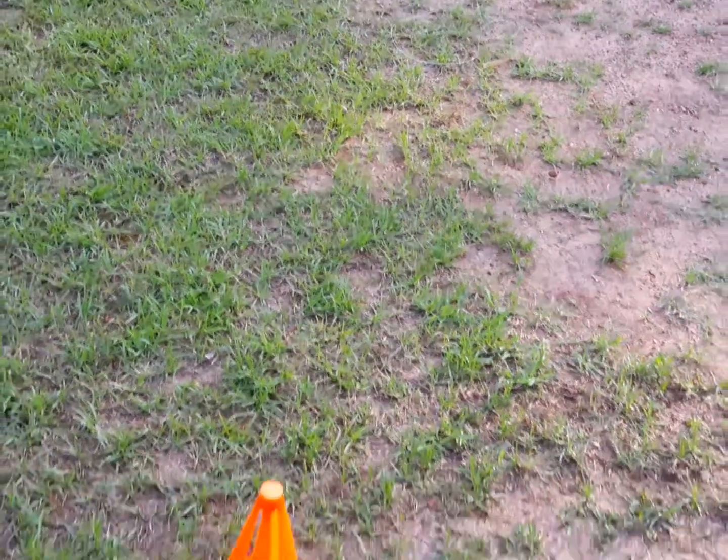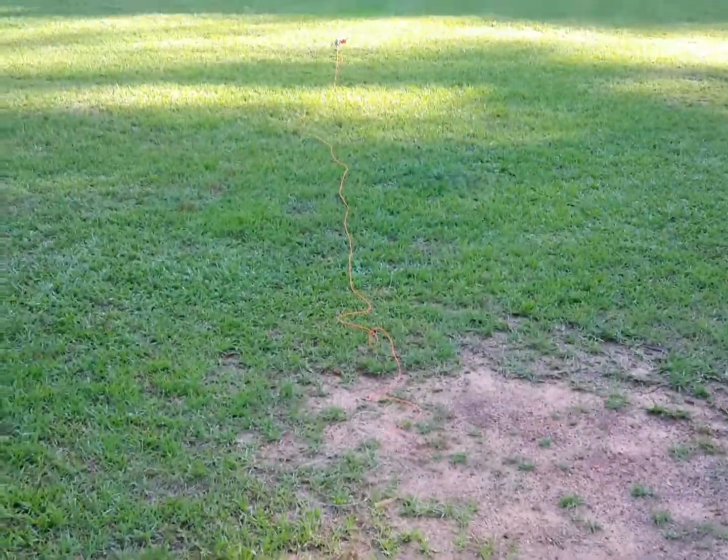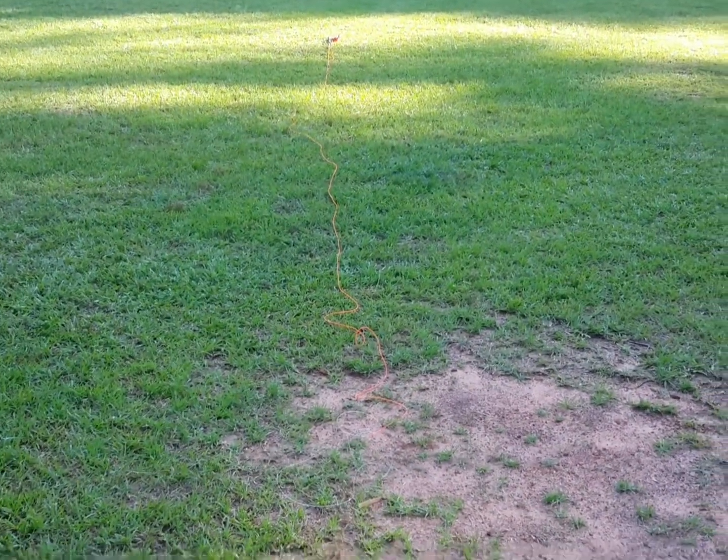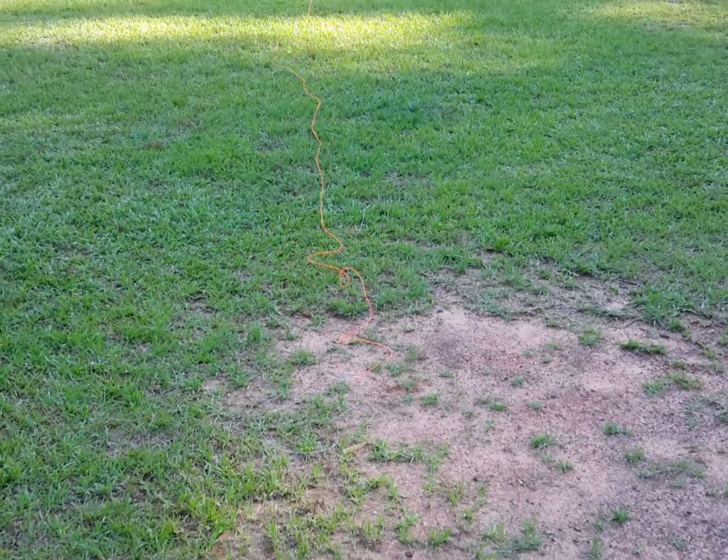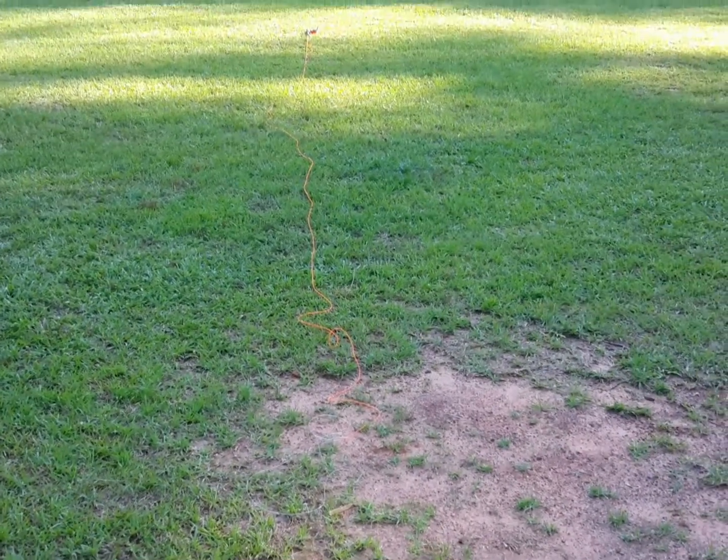So we know our back cast is sufficient. We have good tracking on our back cast. Now let's look at the scenario where our tracking is off quite a bit.